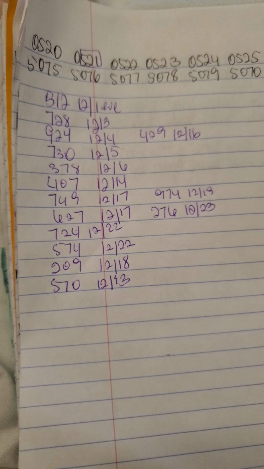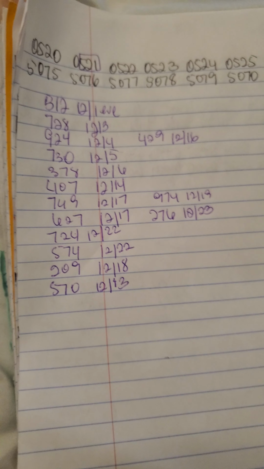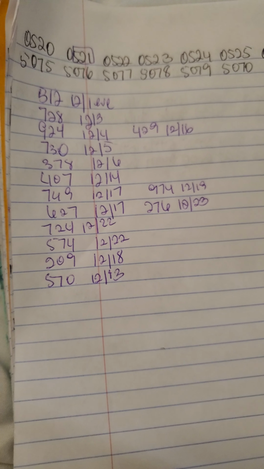So I will just pull out the numbers that have already come and highlight some of the hits that came out of just that one play, right? Florida midday from December 1st. I'll be right back. All right, so I'm back, and as you can see, I've pulled out as many numbers as possible.